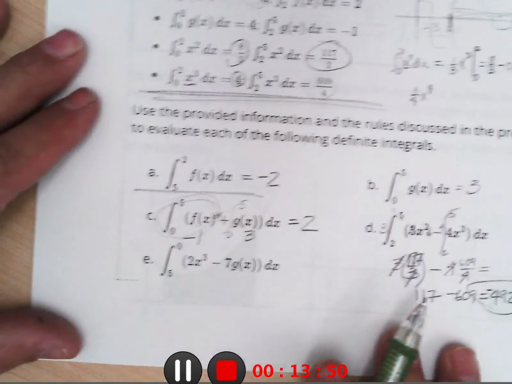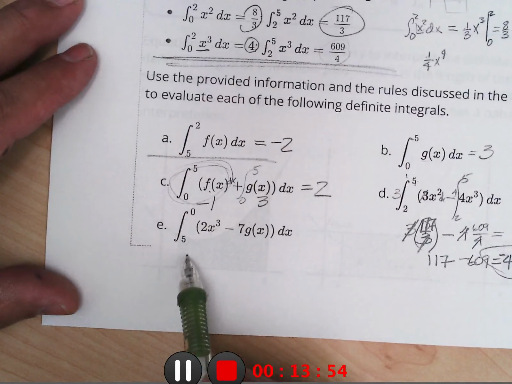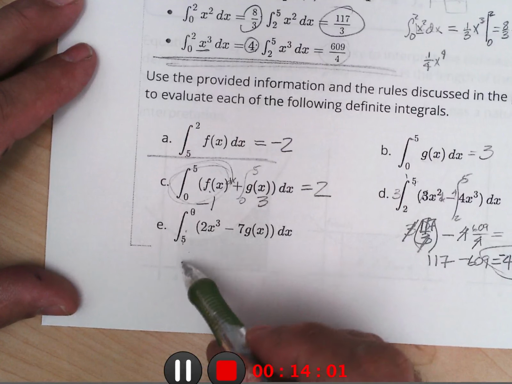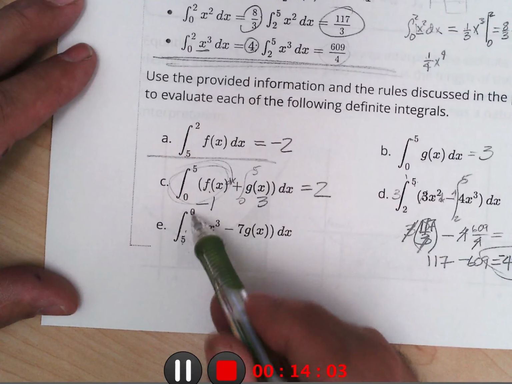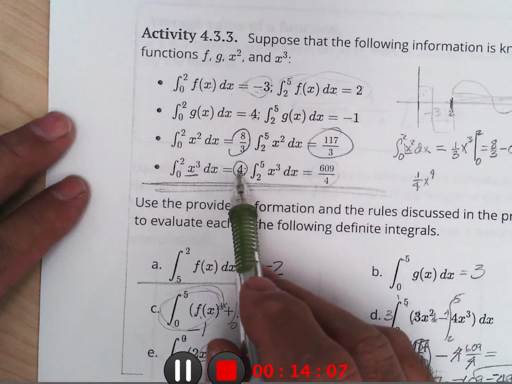All right, the last one. So this is 0 to 5, 5 to 0, so this is backwards. So if we do 0 to 5 of x to the third, that would be 4 plus 609 over 4.